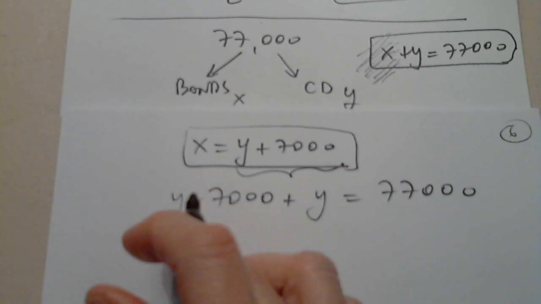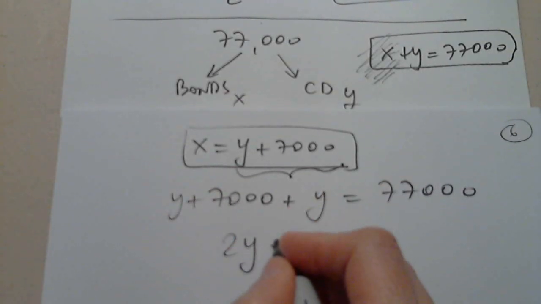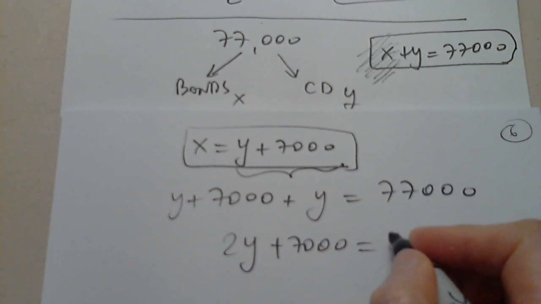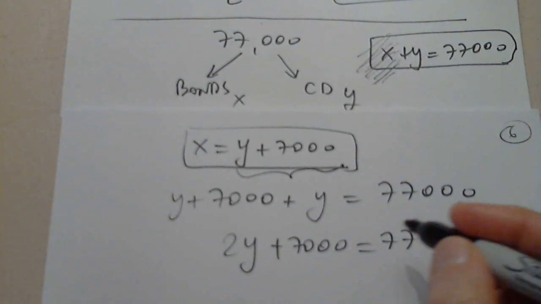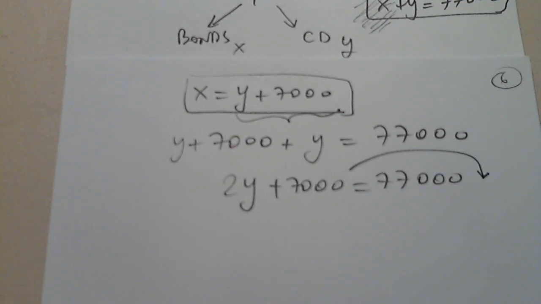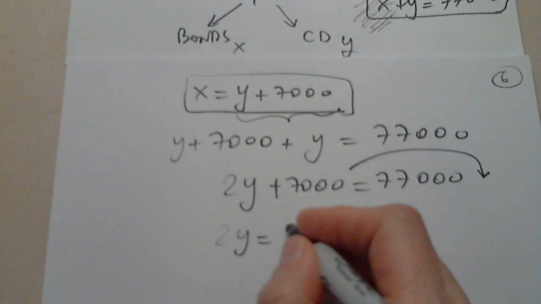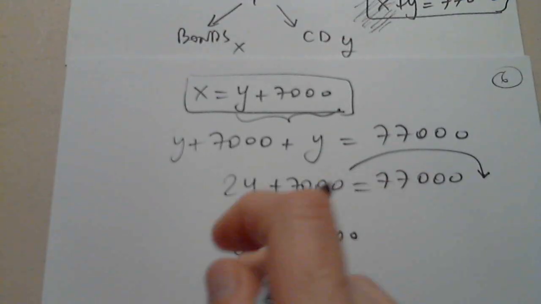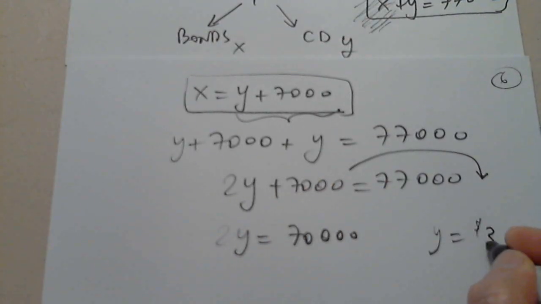So we have 2y plus 7,000 equals 77,000. Of course, I have to get rid of 7,000. Moving it to the other side, it only changes its sign. So we have 70,000. Yes, and we divide. Perfect. 35. Good.